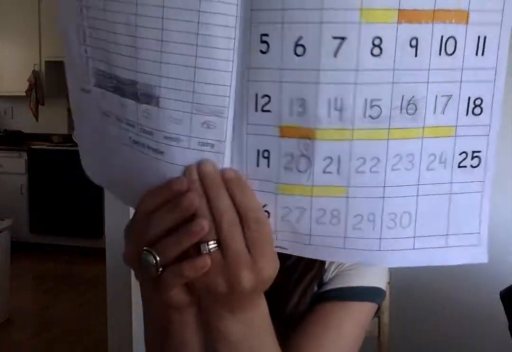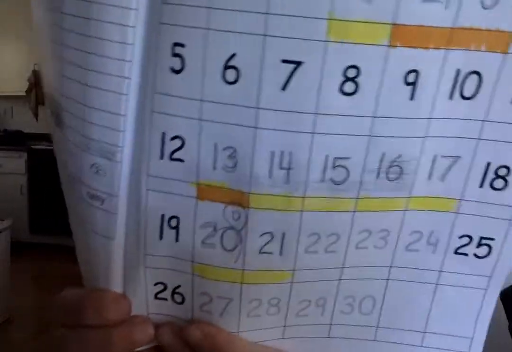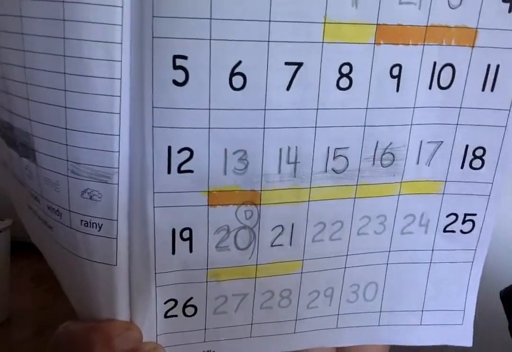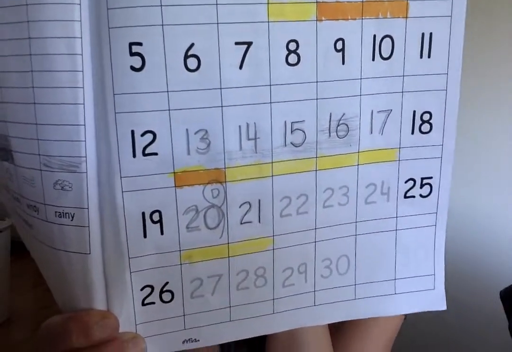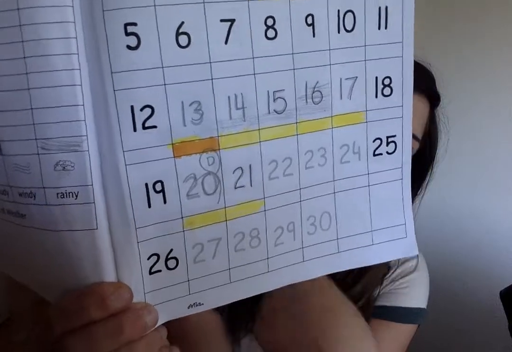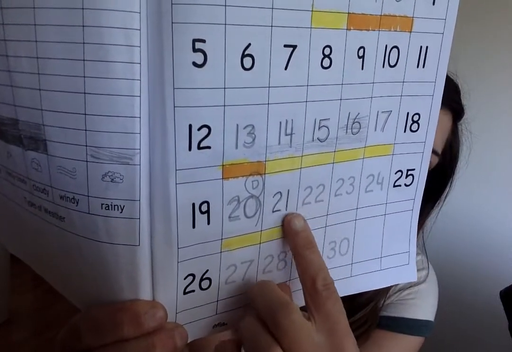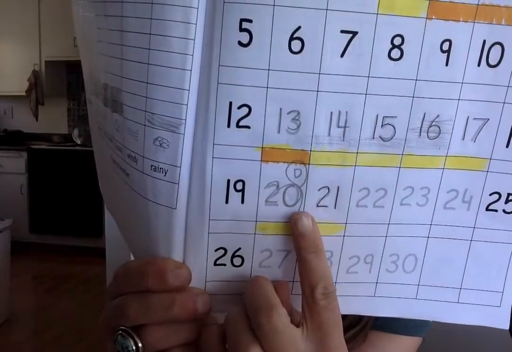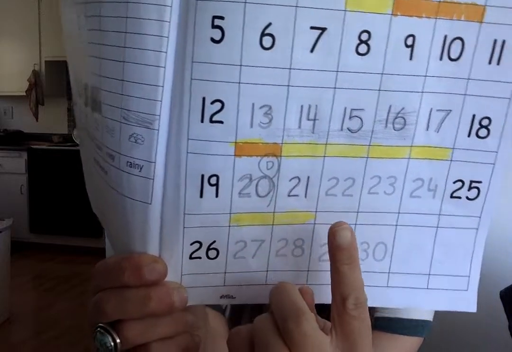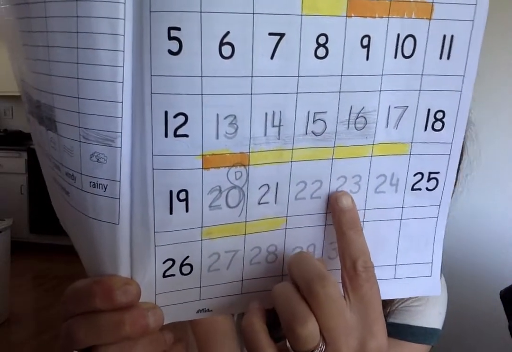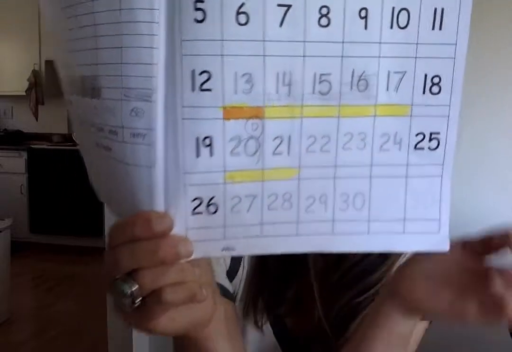Can you put your finger on today? It's 2 2s. What number does that make? 22. So what number was yesterday? 21. And what number will tomorrow be? 23. Okay, let's write 22. Today is Wednesday, April 22nd, 2020.